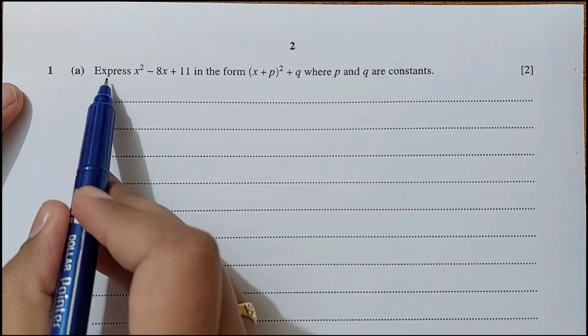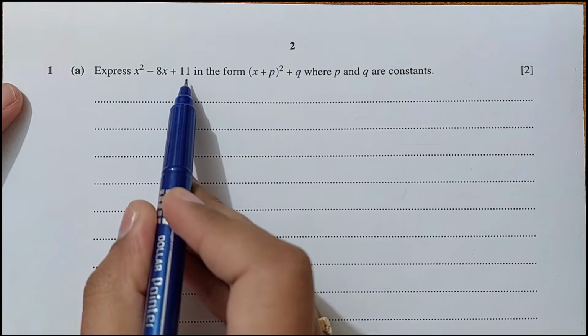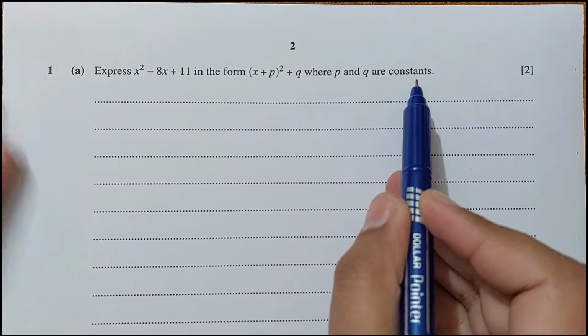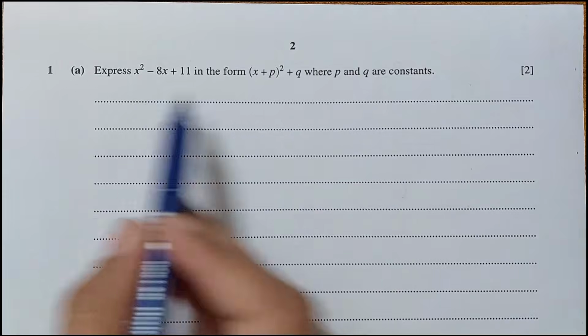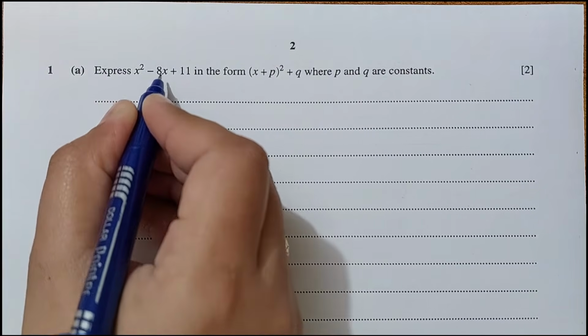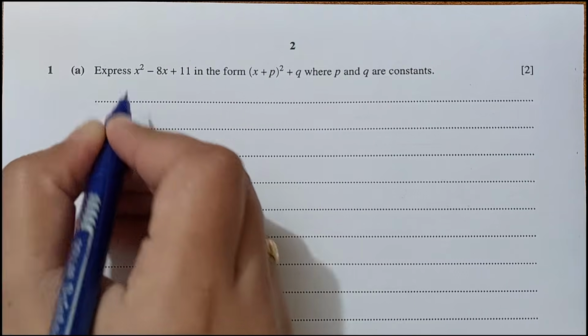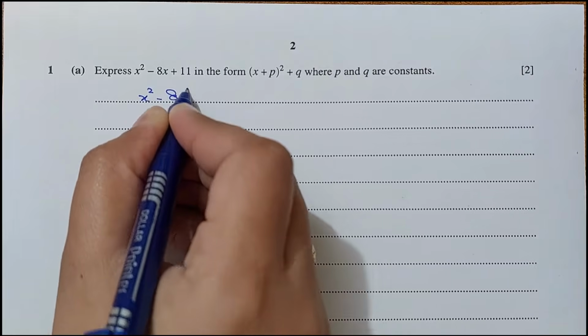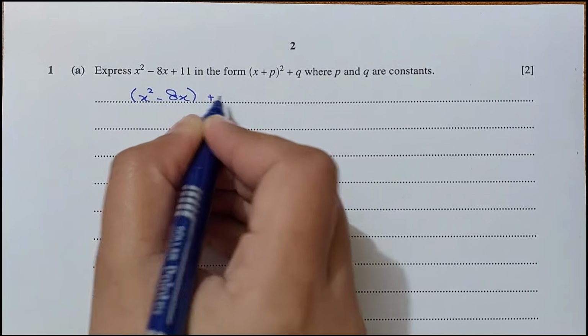Question number 1, part A: express the standard form of a quadratic equation into vertex form, where p and q are constants. To convert the standard form into vertex form, first we have to take the coefficient of x squared common from the first and second terms, since it is just 1. So we can take x squared minus 8x, and plus 11.